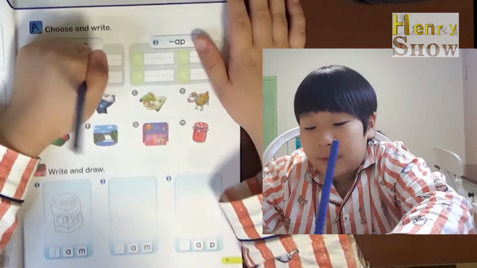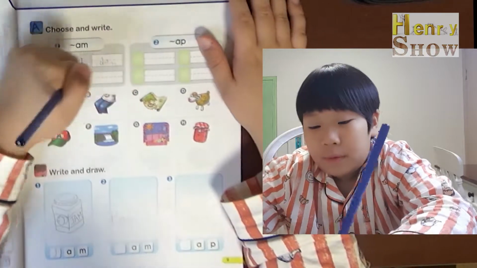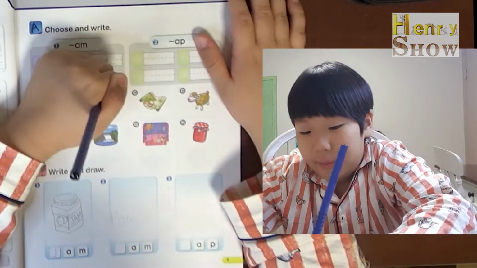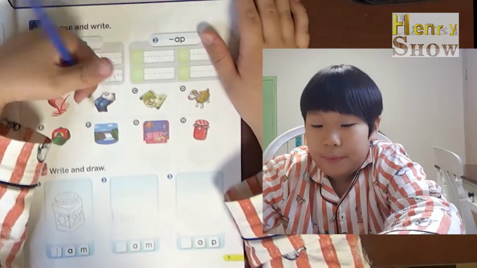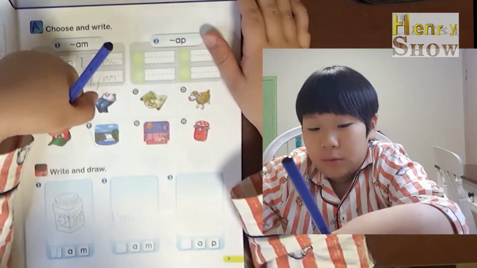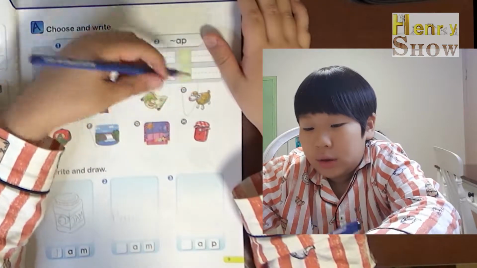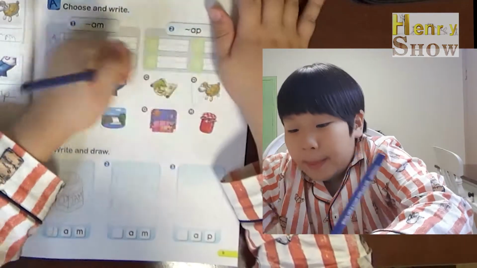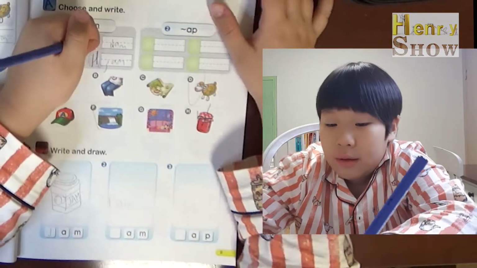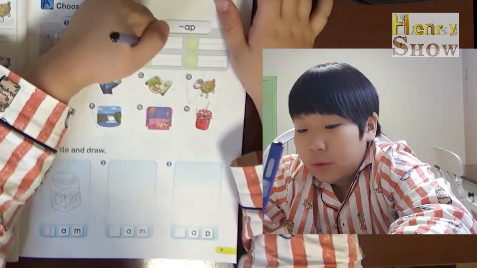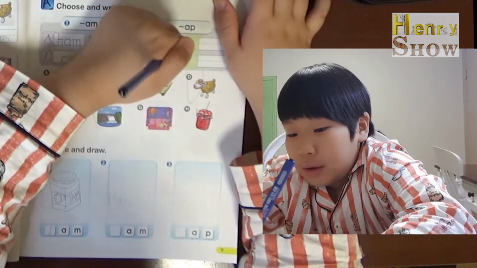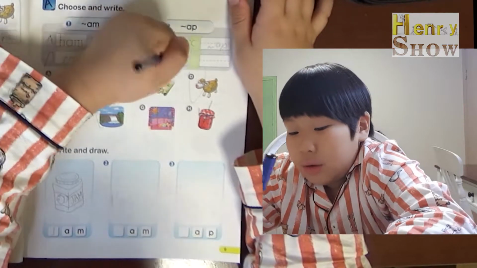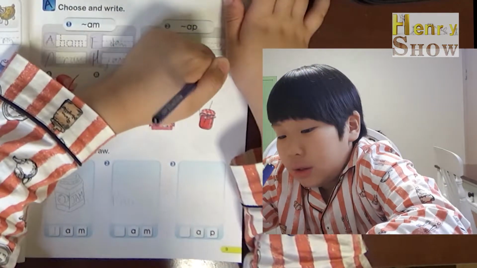Now, more. We have F. Dam. D. Ram. H. Jam. And ap. We did this. It looks like an A. Now this thing will be all E, cap, C, map. B, lap. D, nap.